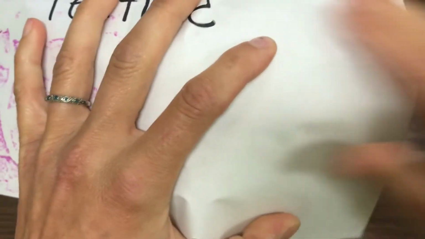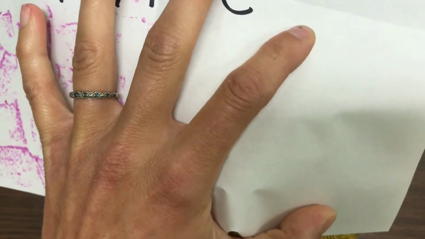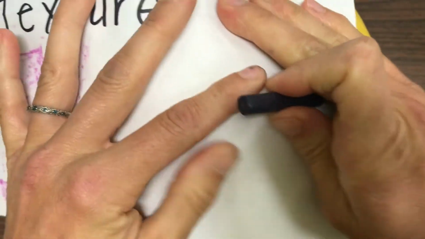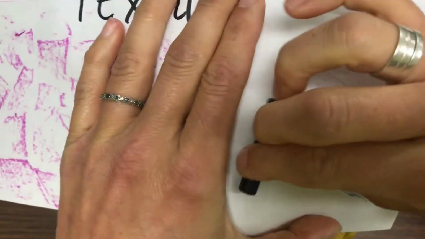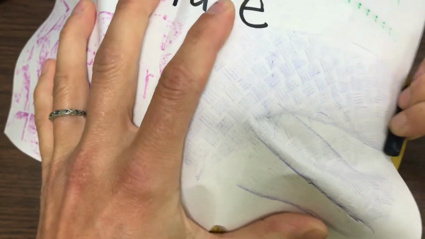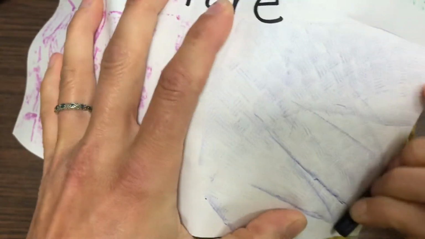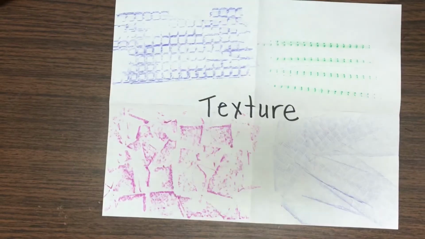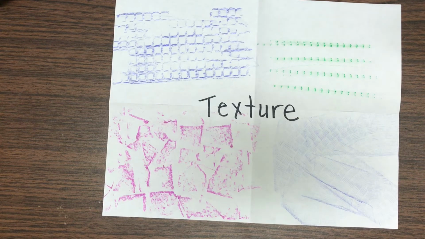And my last texture is this bouncy ball. So I'm gonna lay my paper. It's a little hard because it's round. Lay my paper on top, holding it as flat as I can, and getting that texture. All right, so that's the first activity. If you want to do that, you can.